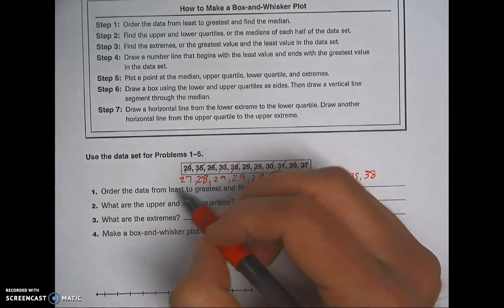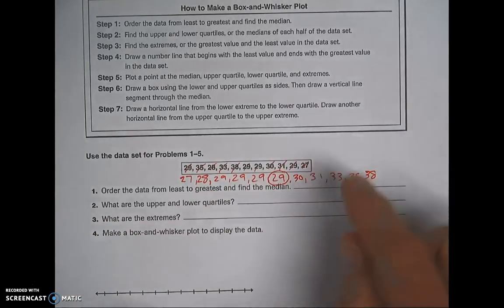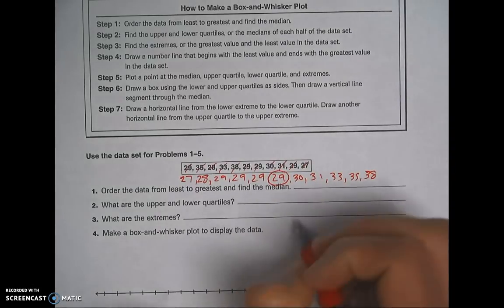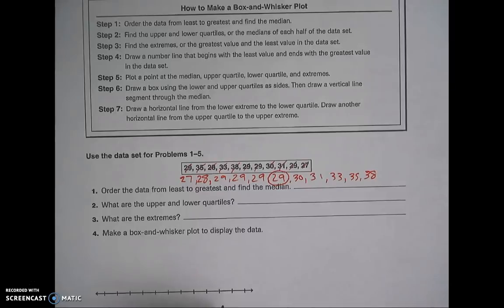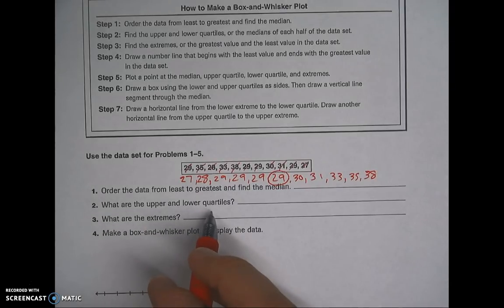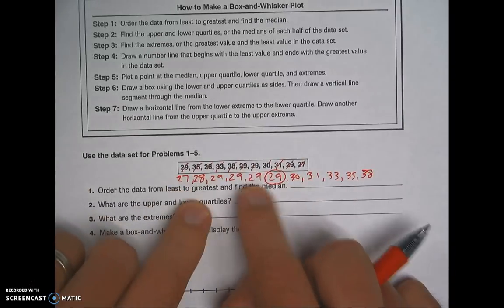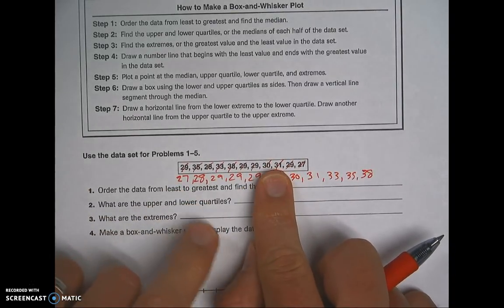So one strategy is to cross them out, but I'm going to use these numbers throughout this page, so I don't want to cross them out. But I went to the middle, so 29 is my median. Now we've got to find the quartiles. What this is going to do is give you two separate little sets of data. 29 is the middle, and it's kind of isolated by itself.